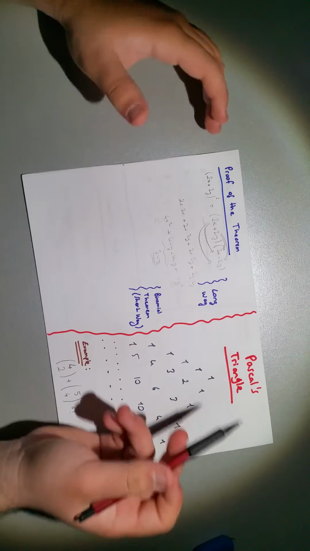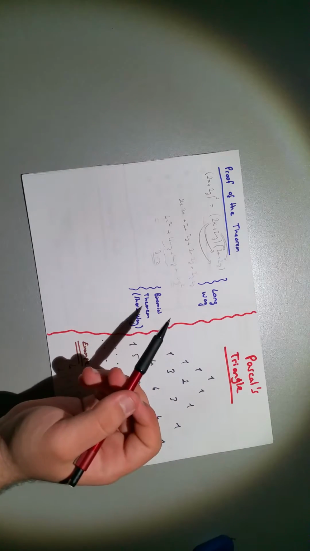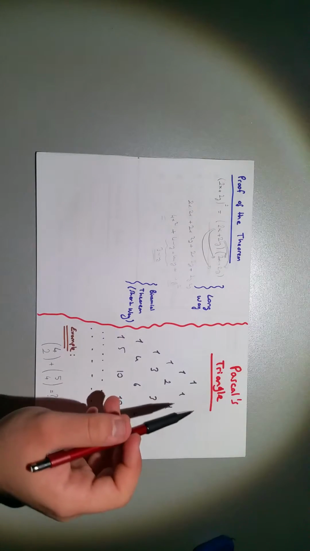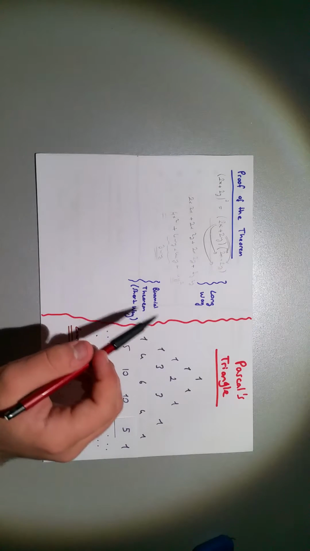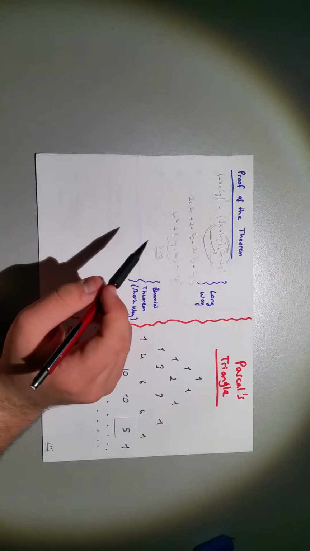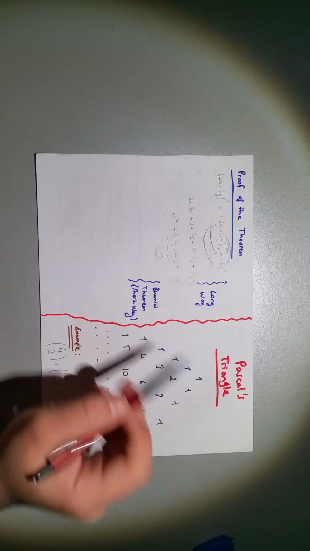And this is a long way and it takes a lot of time actually, so I will do the shorter way, which is actually binomial theorem.